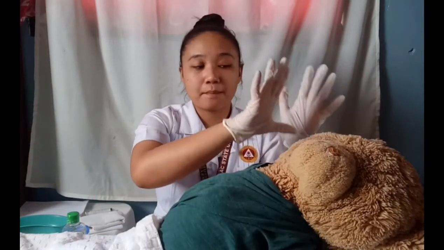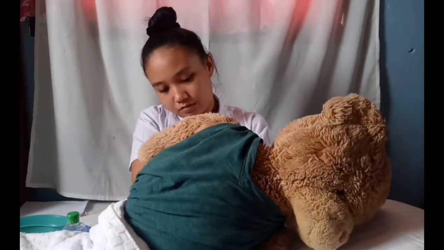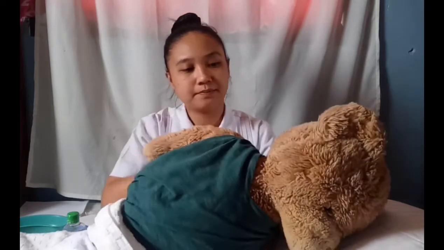And then you need to prepare the client by assisting the client into a comfortable position. For ear drops, the client needs to lie on the side opposite the ear being treated. So let's say, for instance, this is the ear that we are going to treat. So sir, are you comfortable? Our patient said yes.